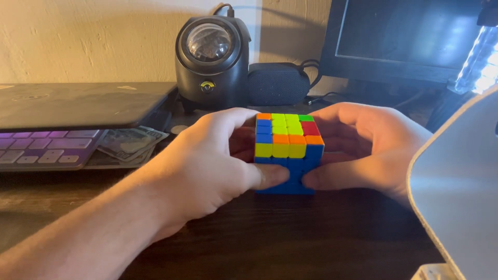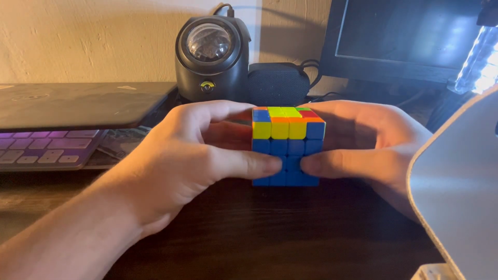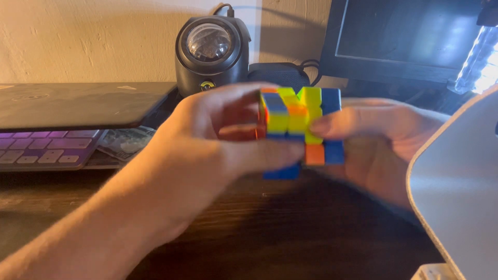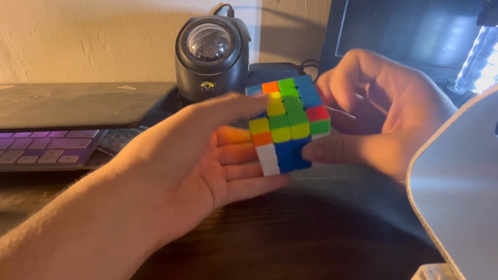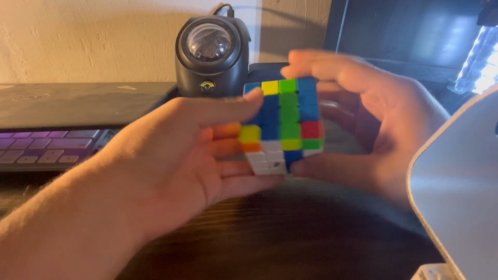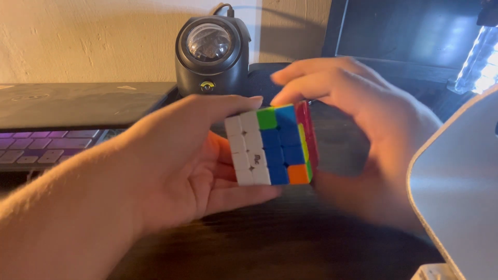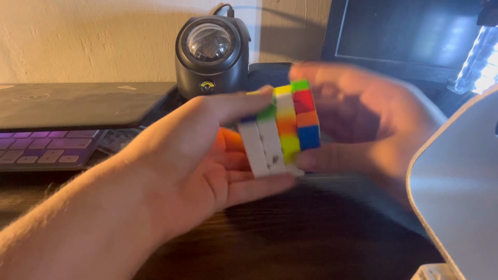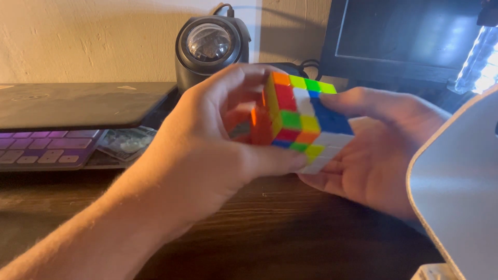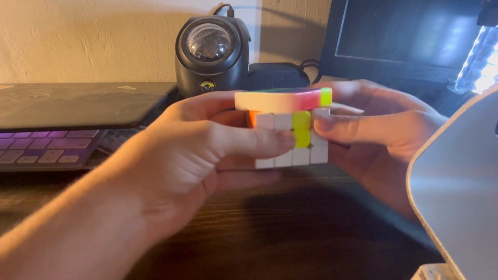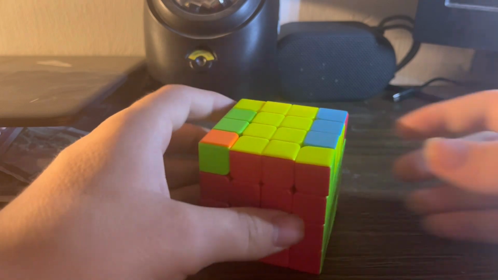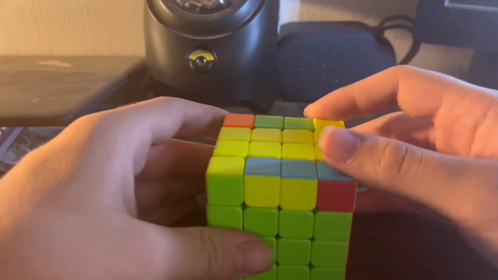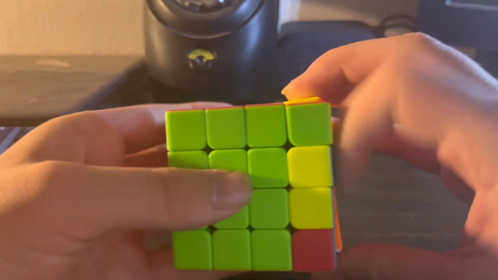I'm doing this again in wide angle so that you guys have a better chance of seeing everything that I'm doing. There we go. Okay, so now we're going to do a walkthrough solve with this bar.